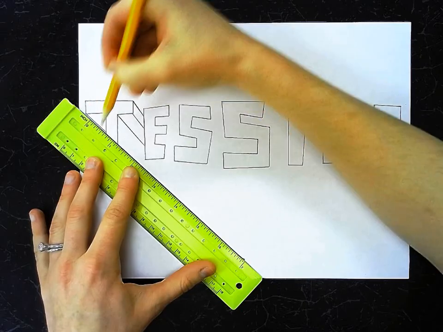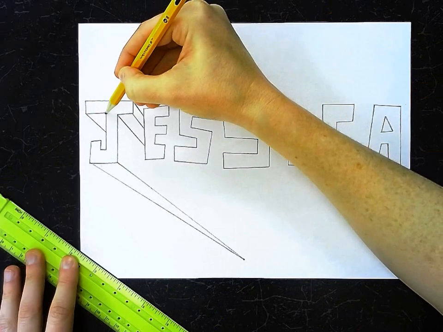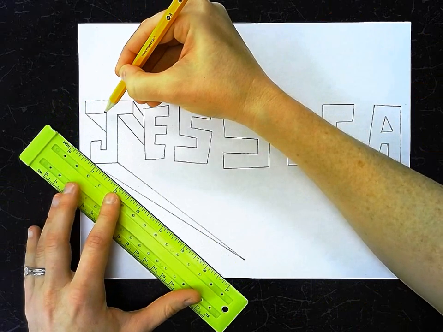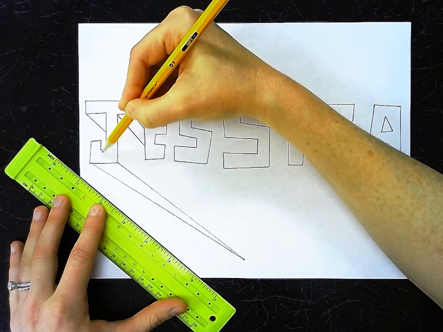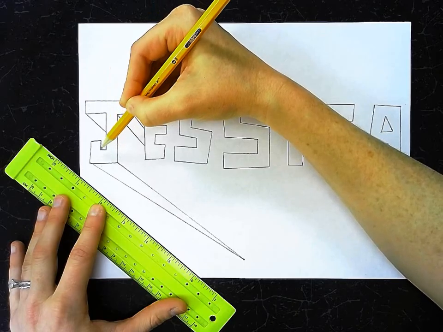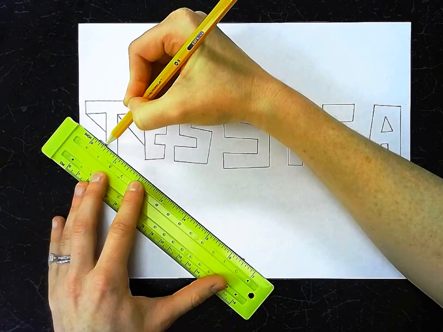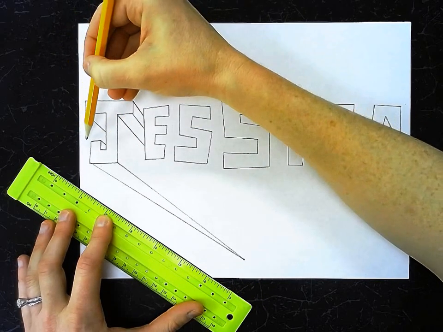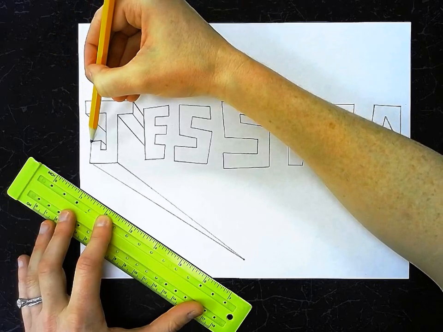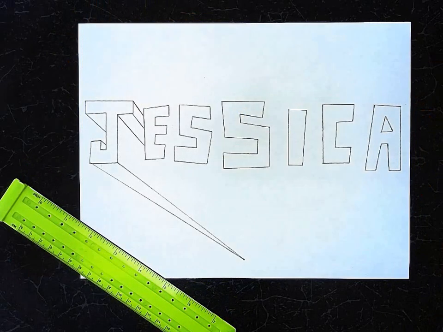Again, it hits something, so stop. This one, again, I cannot draw because it would be on the J, so I don't make it. I'm not going to make this one or this one either because they're behind the letter. This one here hits my J, so you draw it until it stops. And then this last one, I'm not going to draw it because, again, it's behind the J. So those are all of the converging lines I would draw for that first letter.